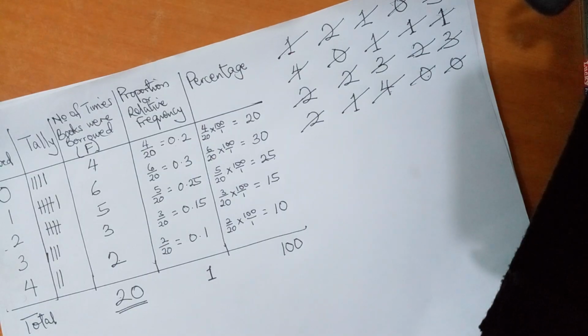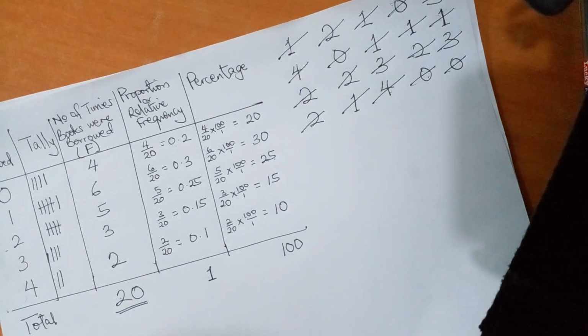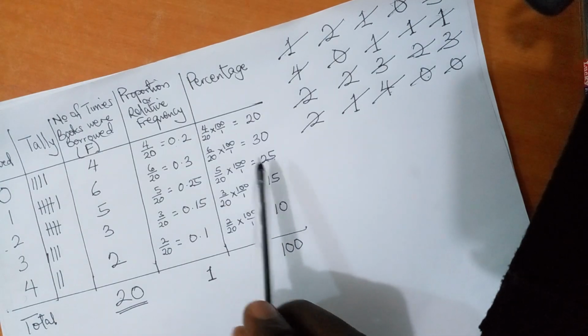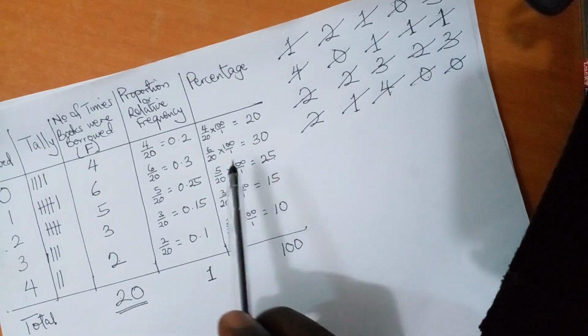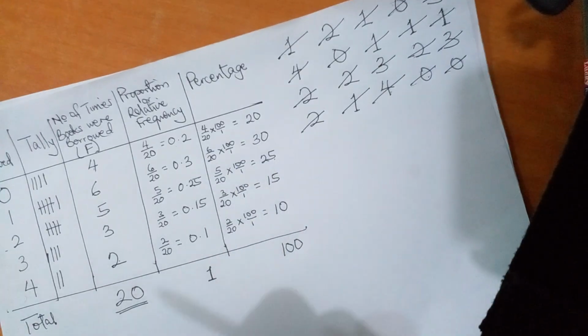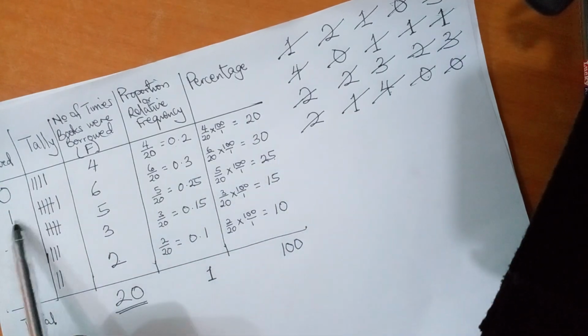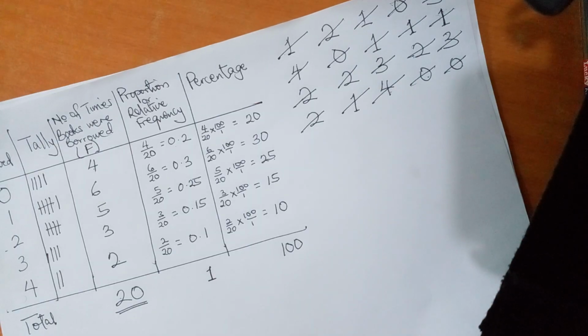You will agree with me, of course, that by merely looking at these particular values, we can tell how many books most of the students borrow in a week. The highest value here is 30. You can trace it down to 1. So most of the students here, 30% of them, borrow just 1 book in a week.